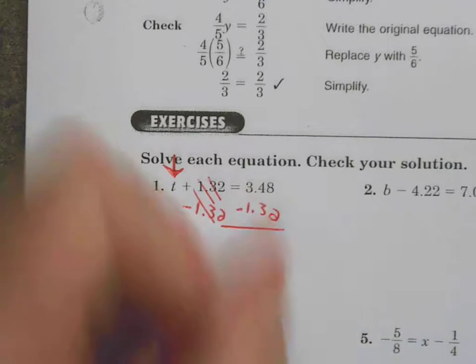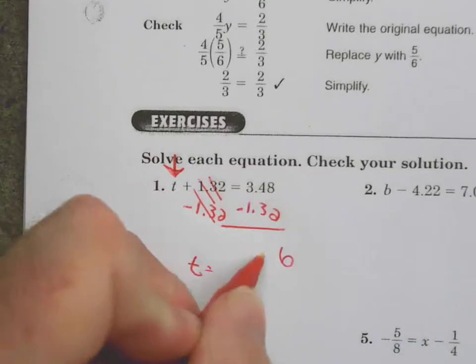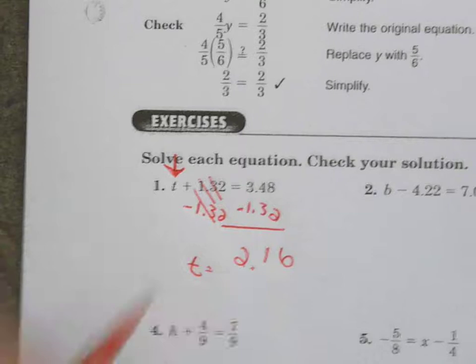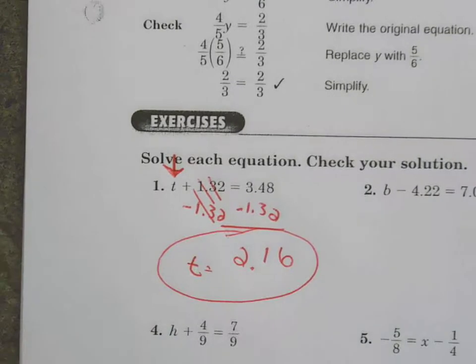You guys have already worked ahead and figured this out. I'll double check it with mine. Noah. 2.16. Now, don't forget your decimal point, 2.16. Officially 2 and 16 hundredths is a cooler way to say it, but that'll work.